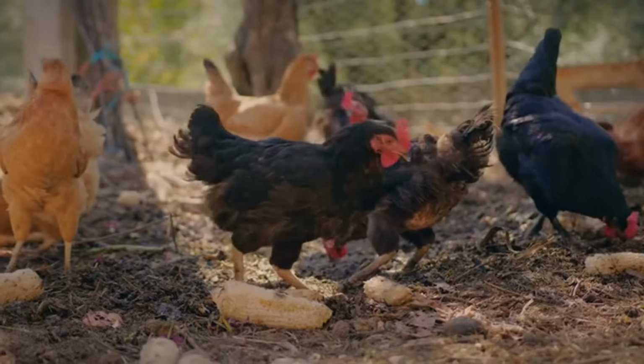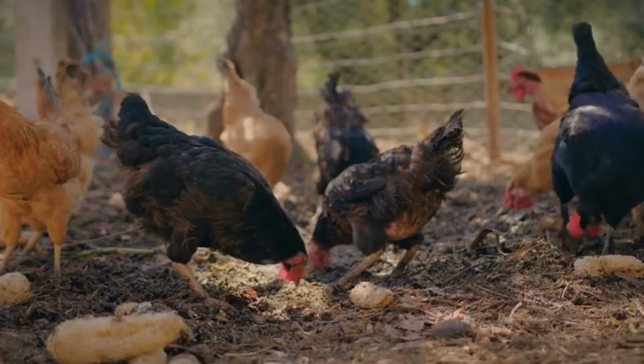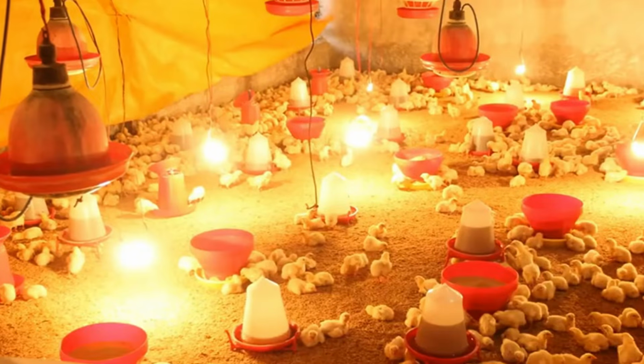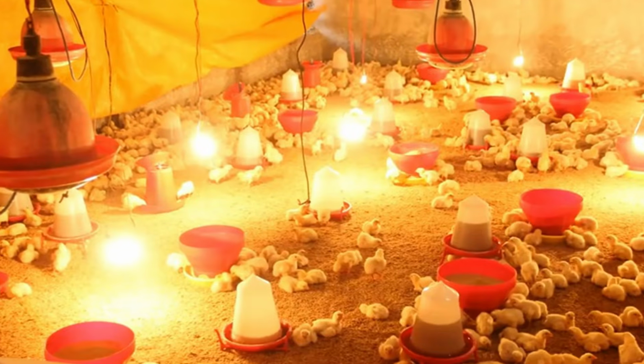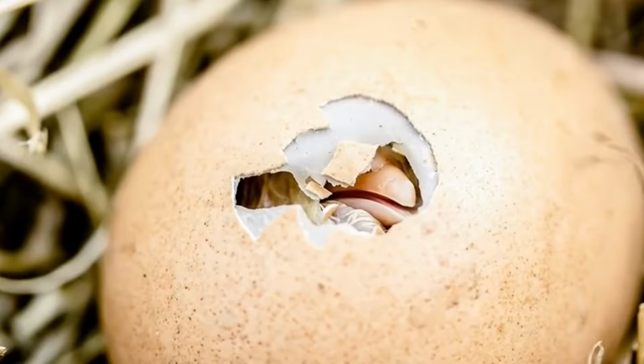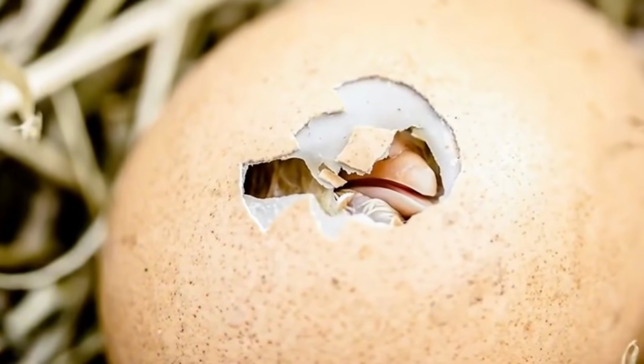Chicken egg incubation technology and broiler raising methods have revolutionized the poultry industry, enabling efficient production of high-quality chicken meat to meet the growing global demand. In this video, we will explore the fascinating world of modern poultry farming, from the incubation of eggs to the processing of market-ready broilers. Let us begin with chicken egg incubation technology, a crucial aspect of the poultry industry that has seen significant advancements in recent years.